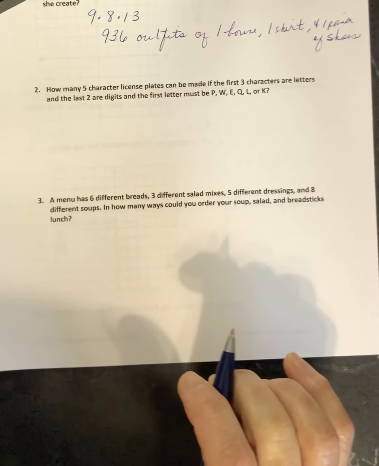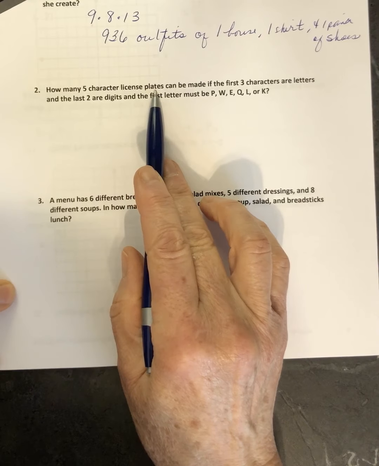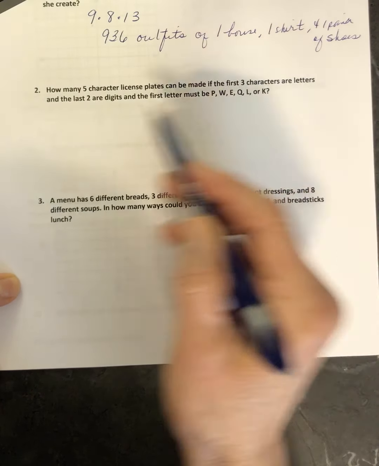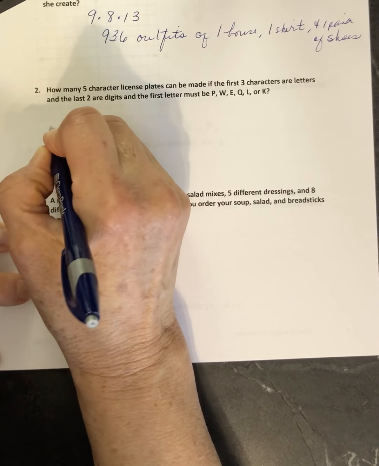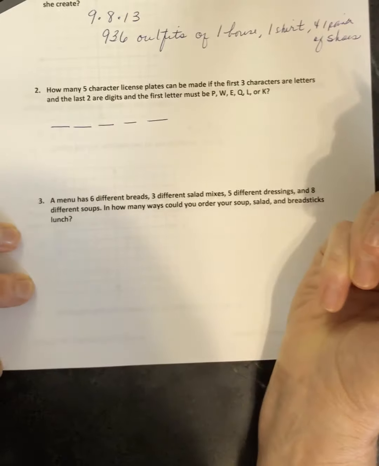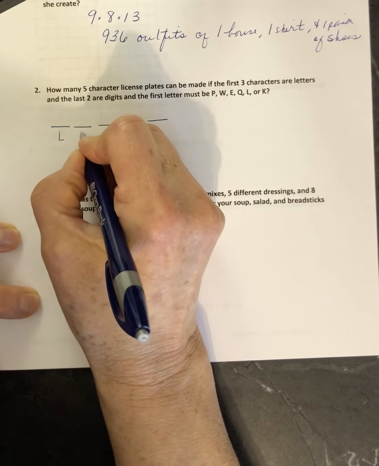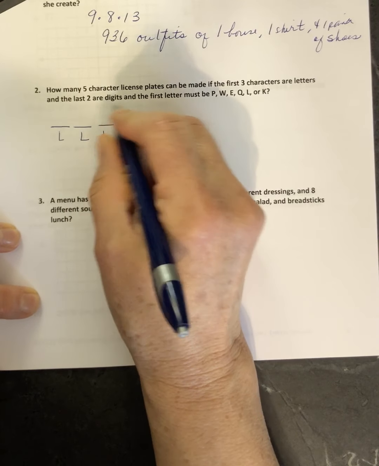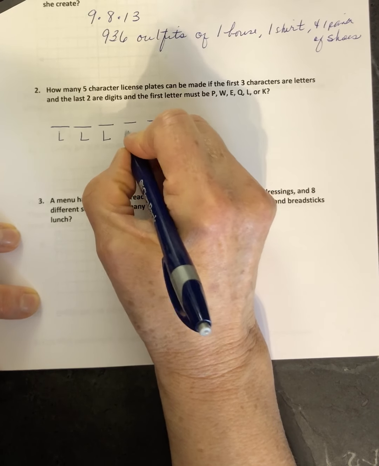How many 5-character license plates can be made if the first 3 characters are letters and the last 2 are digits? So I've got 5 characters. It helps me to draw the lines. First 3 are letters, and the last 2 are digits.